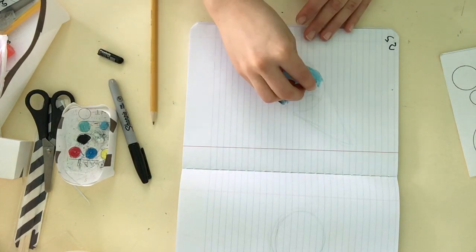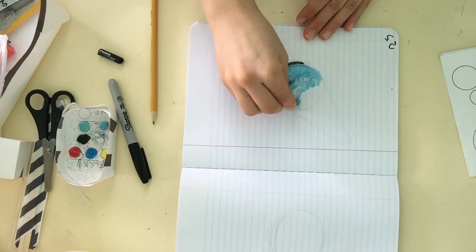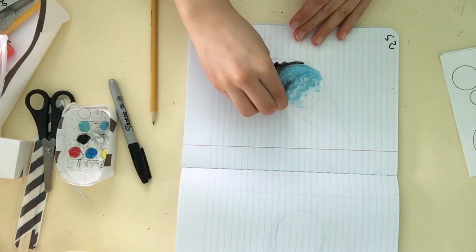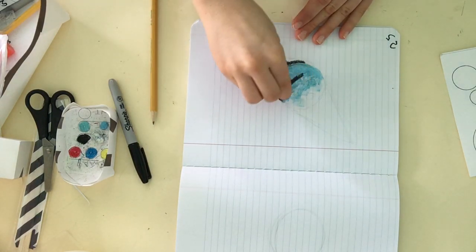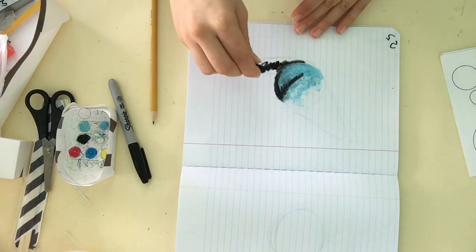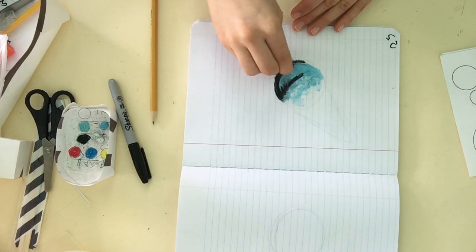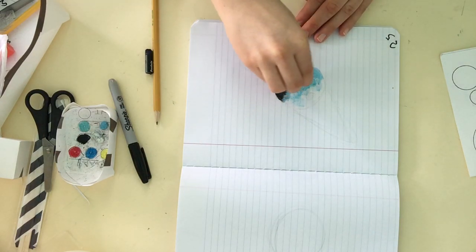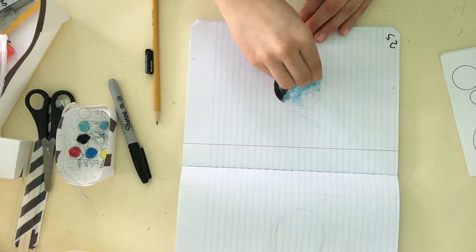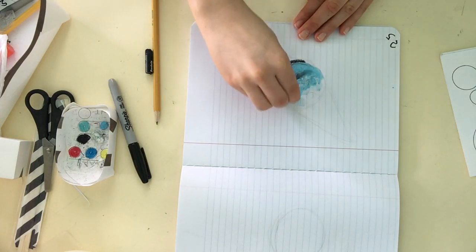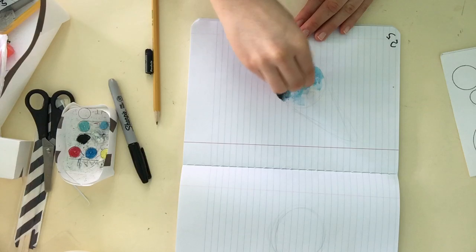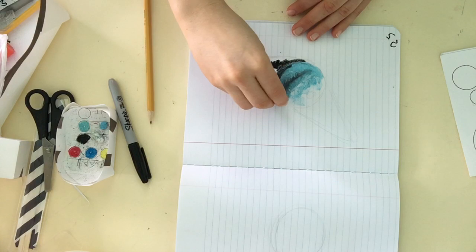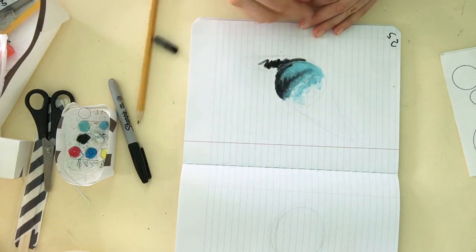So that is the highlight. That's where the light is hitting the sphere, the lightest part. And keep blending in the core shadowing and the mid-tones. And work the colors together so they blend together nicely.